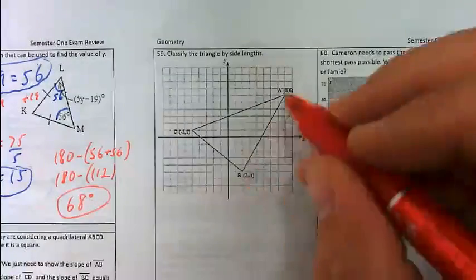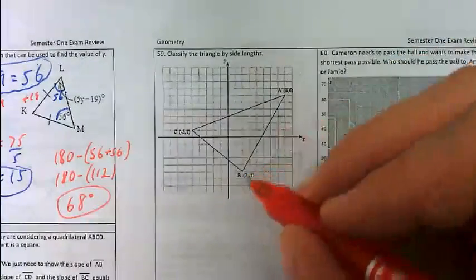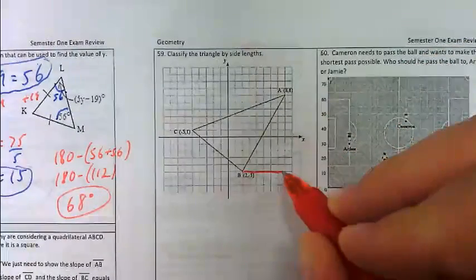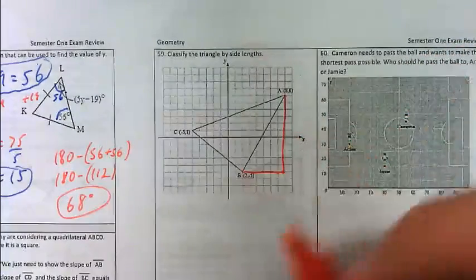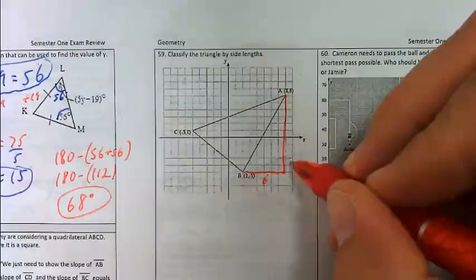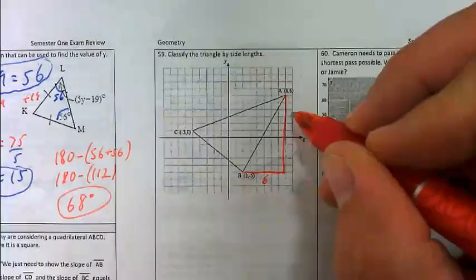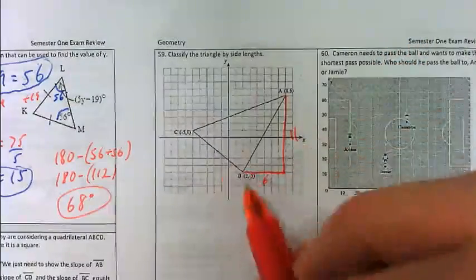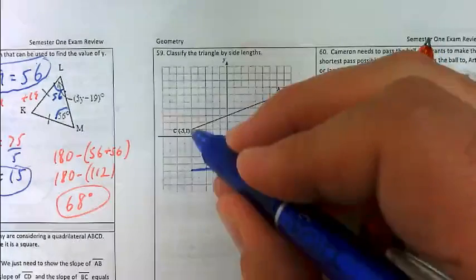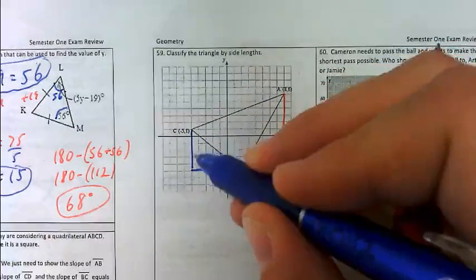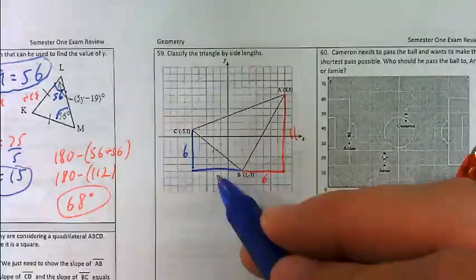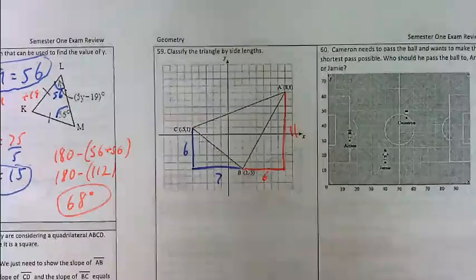All right, we need to find the lengths of the sides. So we could use either distance formula or Pythagorean theorem. I like using Pythagorean theorem. So I'm going to draw triangles for each one of these. 1, 2, 3, 4, 5, 6. 1, 2, 3, 4, 5, 6, 7, 8, 9, 10, 11. And we got this side. 1, 2, 3, 4, 5, 6, 7. And then we have one more side.